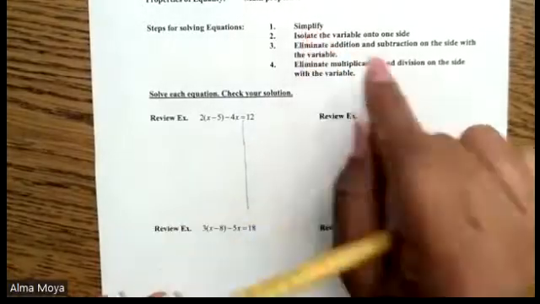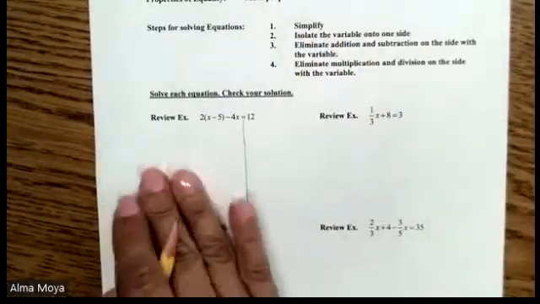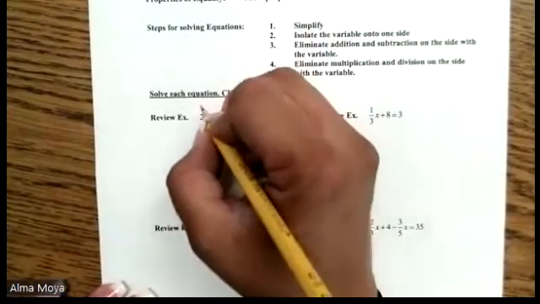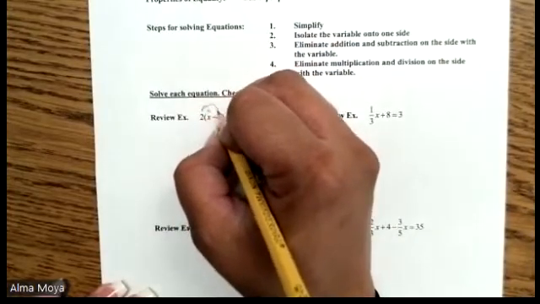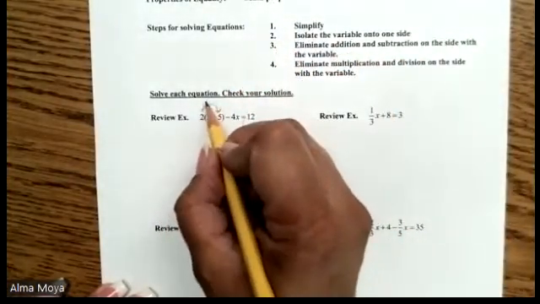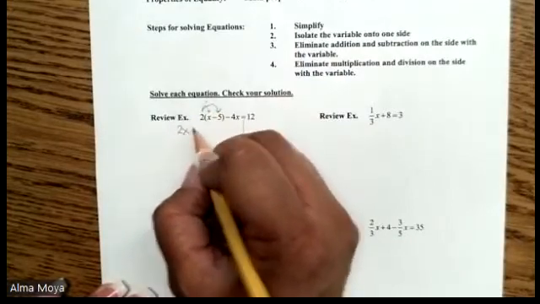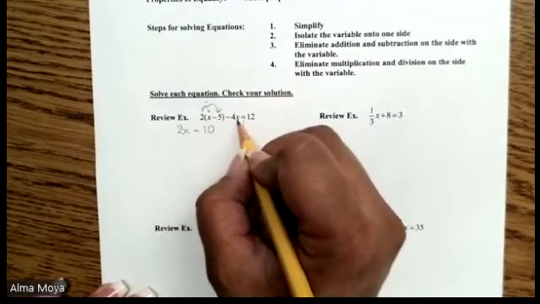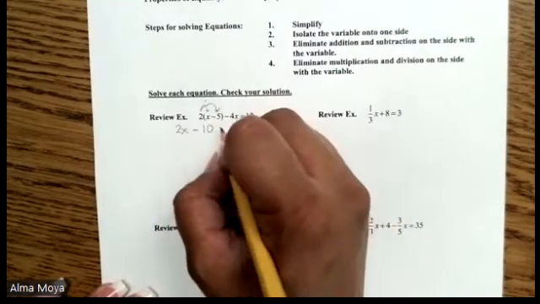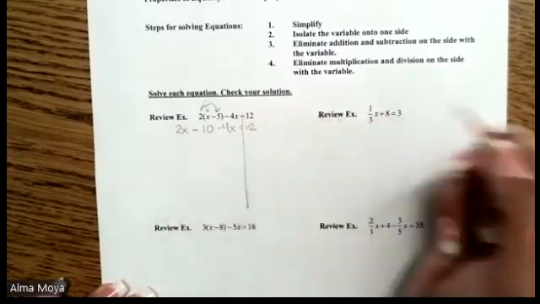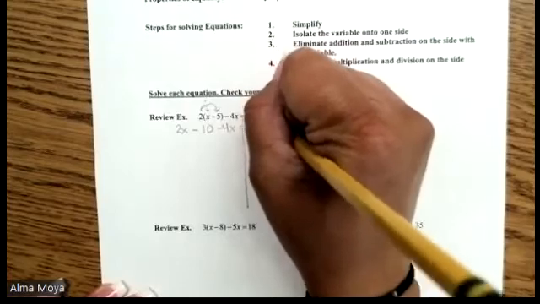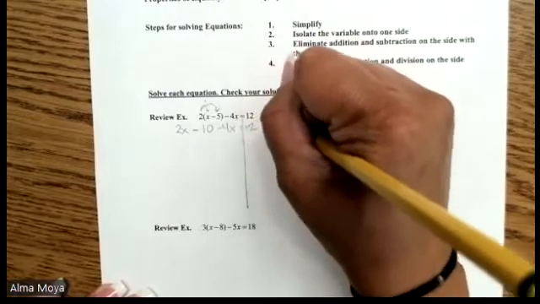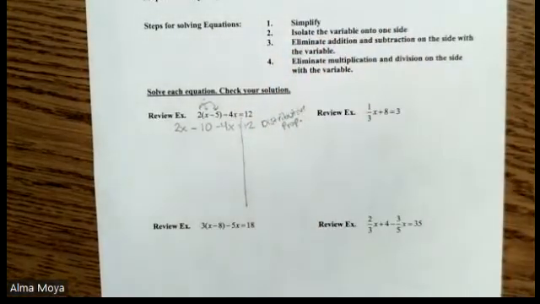The first step is to simplify. So the only side I can simplify is the left side. On the left side, this number 2 is going to be multiplied inside. This is called the distributive property. So 2 times x is going to be a 2x, minus 2 times 5 is going to be a 10. Do not distribute the 2 to the negative 4 because the negative 4 is not in parentheses. So that right there is called the distributive property.